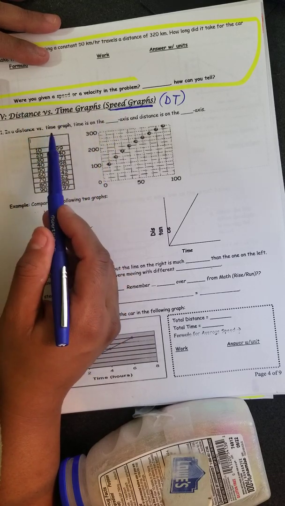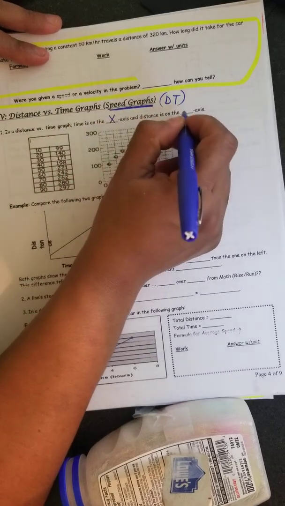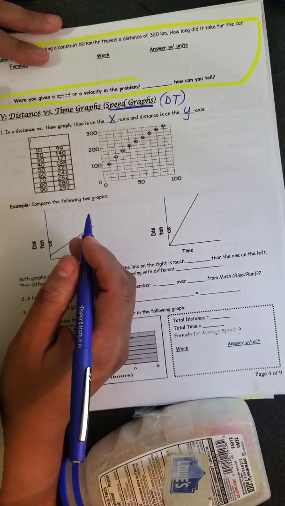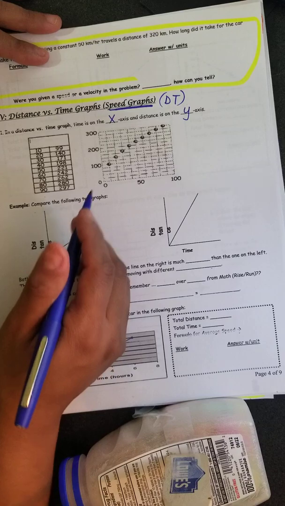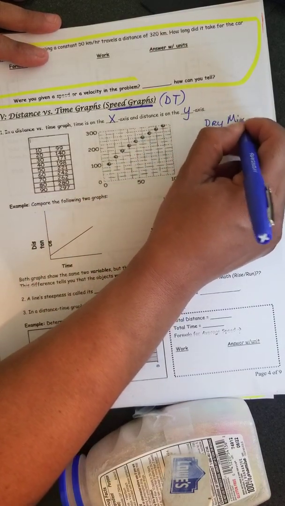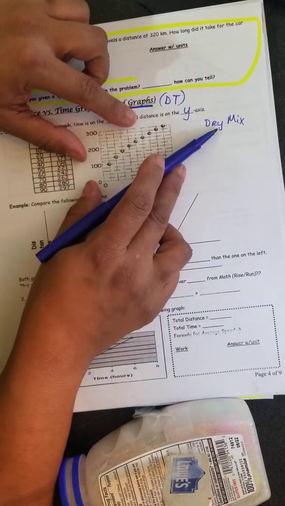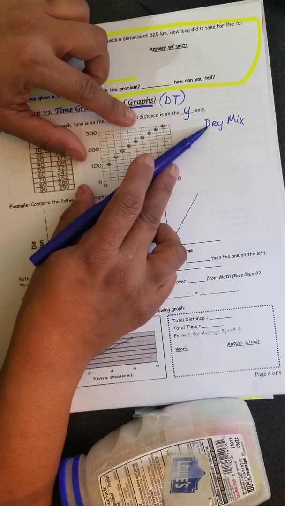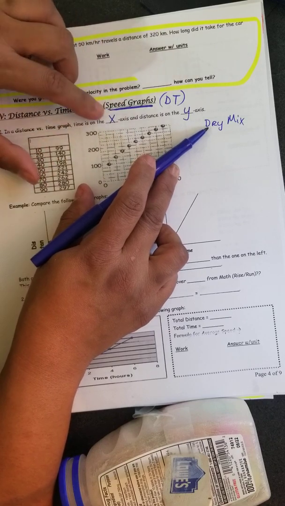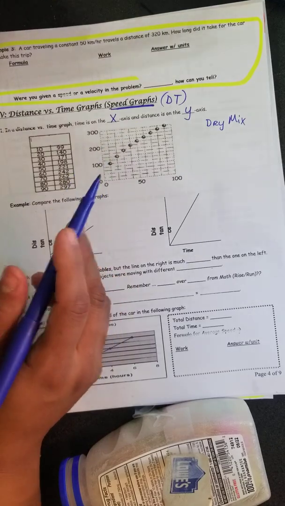In a DT graph, time is always on the x-axis and the distance is always on the y-axis. DRY MIX. Let me write that out. That means that distance, which is on the y-axis, is the dependent, and time, which is on the x-axis, is the independent. It's the manipulated.